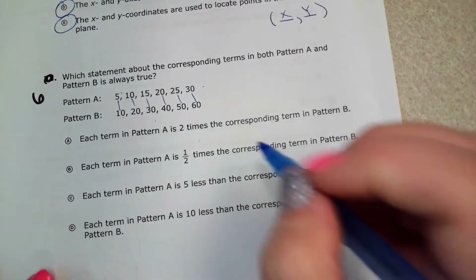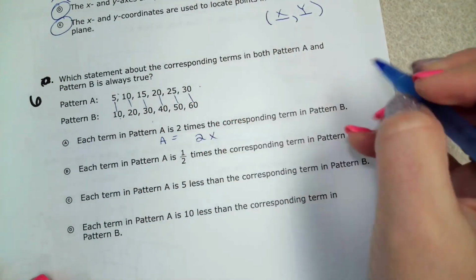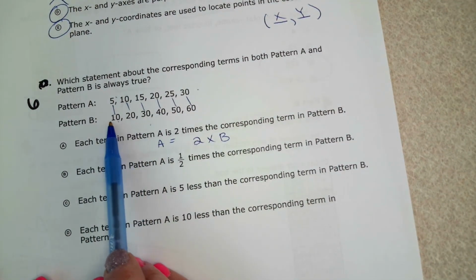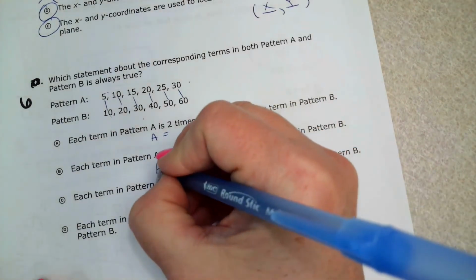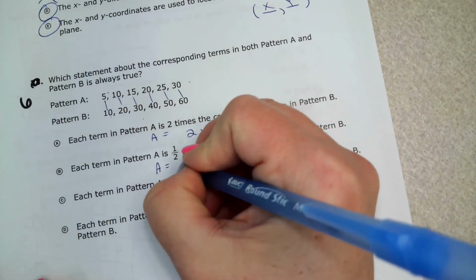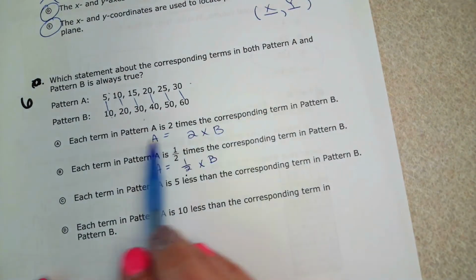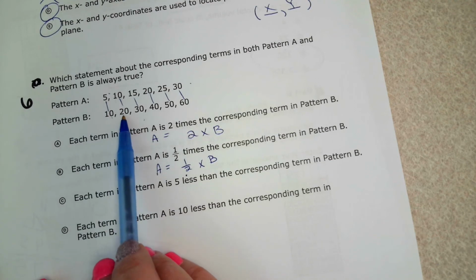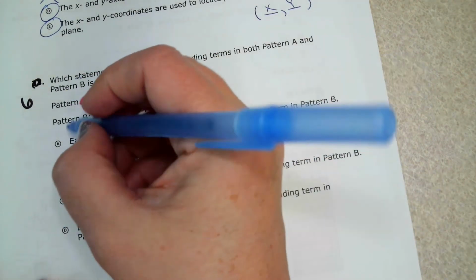So, because it's saying, look, A equals 2 times B. So it's saying B, so 10. B is 10 times 2 is not A. No. A equals 1/2 times B. All right? 1/2 times B. 10 times 1/2 is 5. 20 times 1/2 is 10. So yes, B is true.